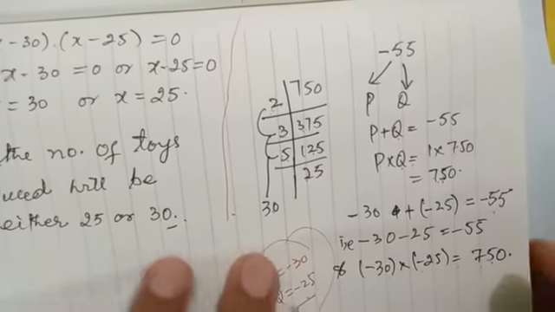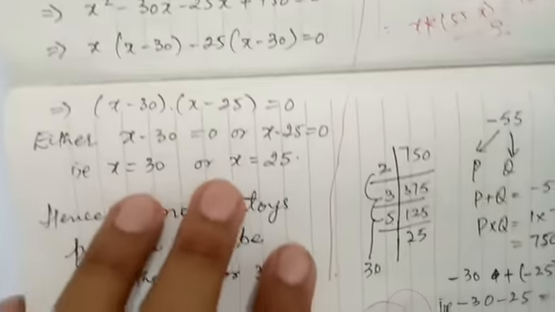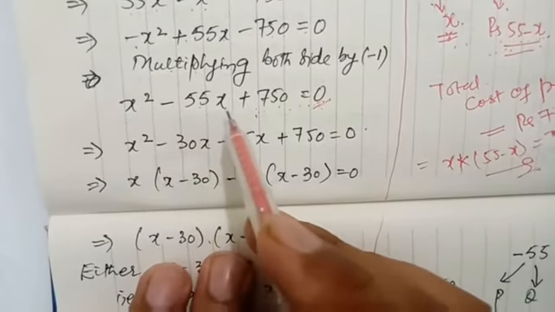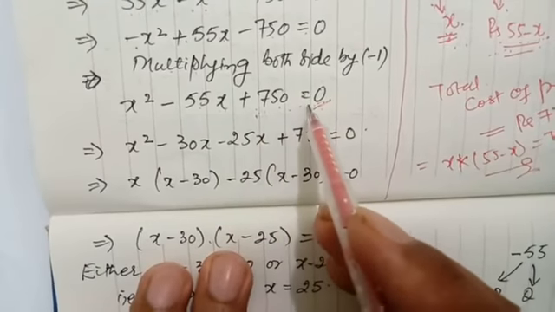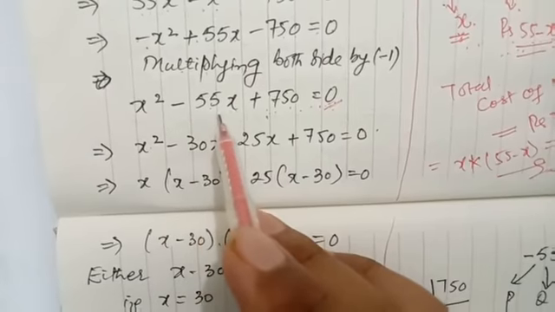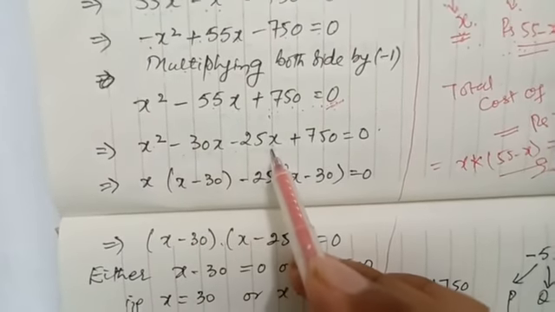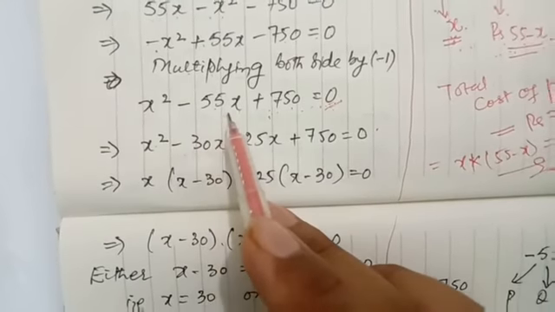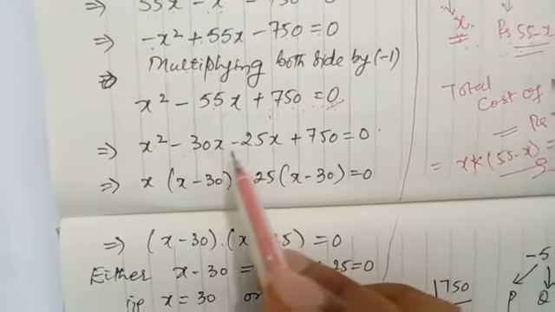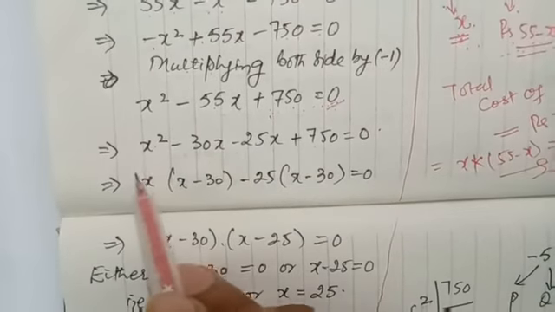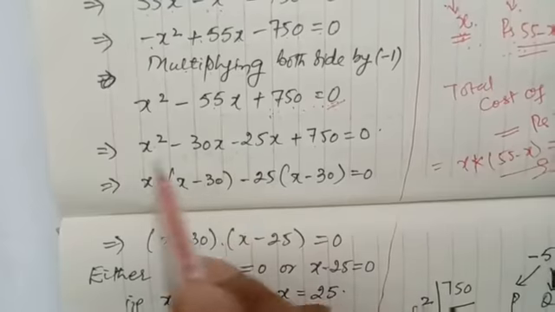Now look here at the equation, that is x square minus 55x plus 750 is equal to 0. Now see here, I will write x square. Instead of minus 55x, I will write minus 30x minus 25x, because the addition of these two is minus 55x and the product of these two terms is equal to the product of the first term and the last term. Here I will take x common, here it will remain x minus 30 from these two terms.